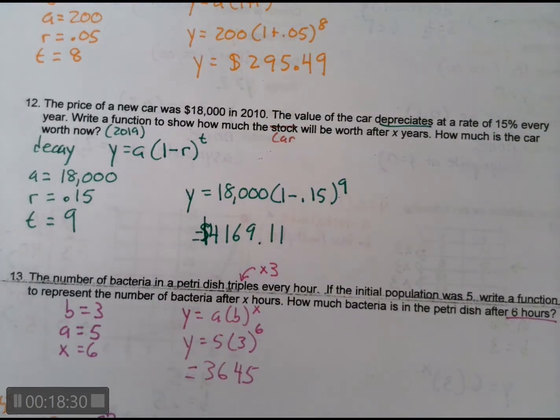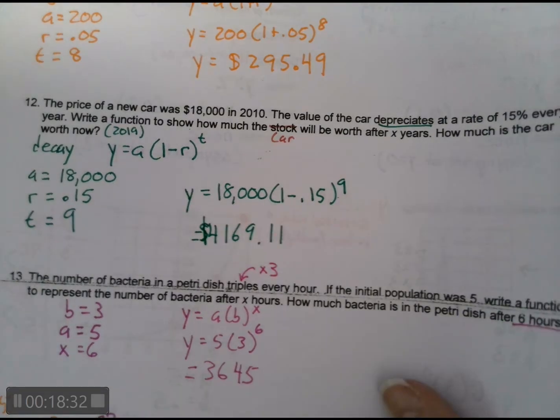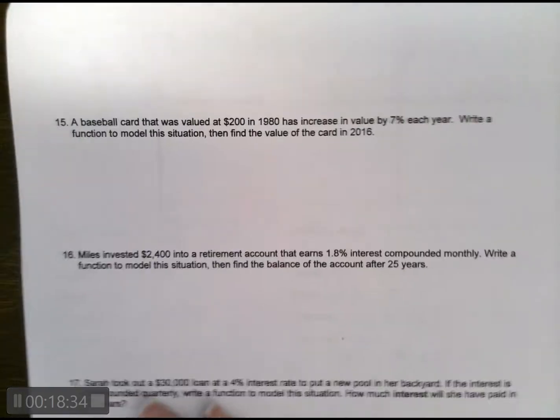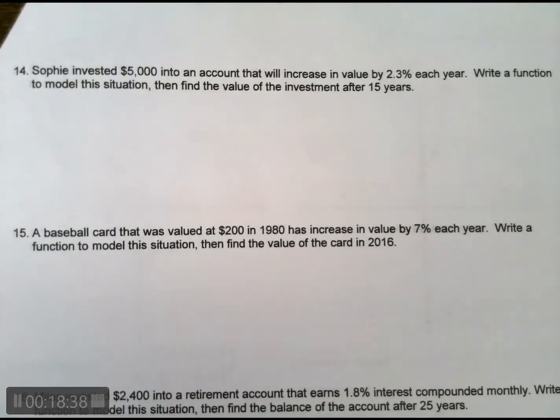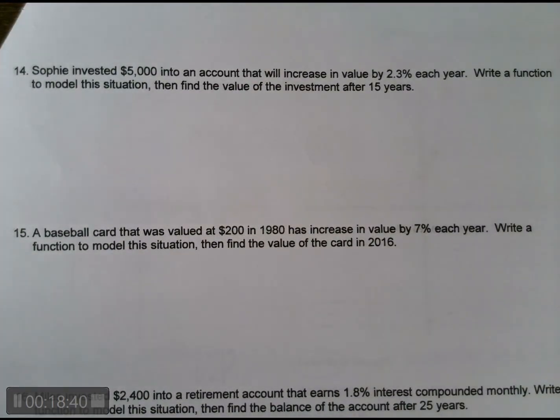Doing okay? Alrighty, let's take a look at 14. So 14, that is 15, I need 14, there we go. Sophie invested $5,000 into an account that will increase by 2.3% each year. Write a function to model the situation, then find the value of the investment after 15 years. So you guys go right on ahead and try this one, okay? So I want this answer.